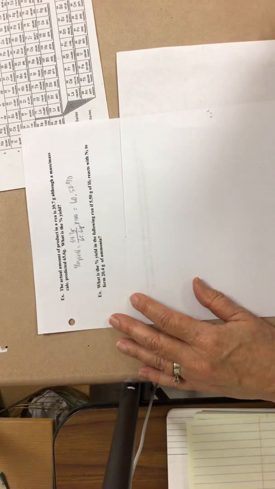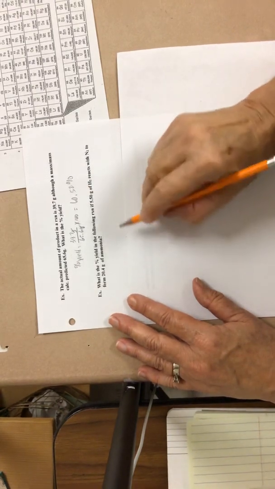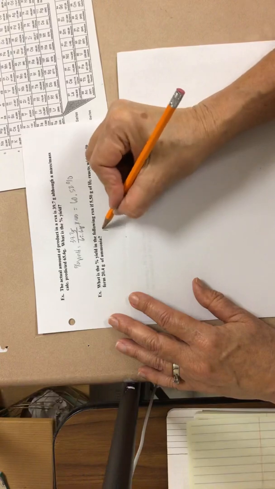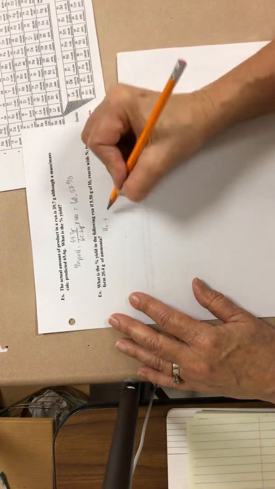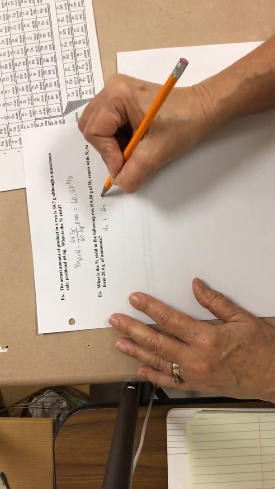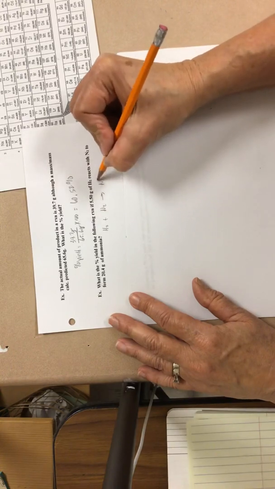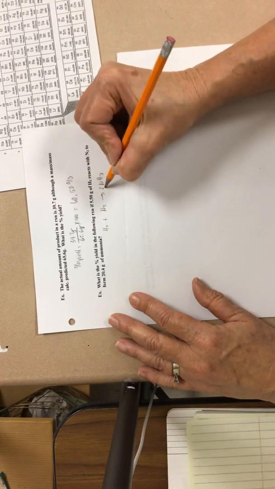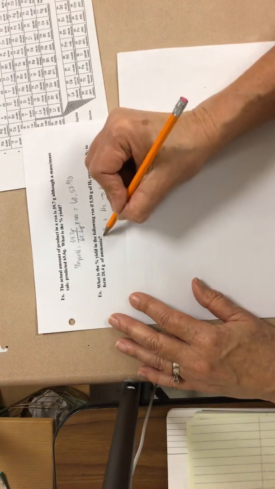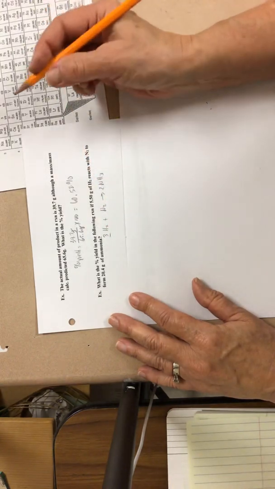Okay, next one. It says, what is the percent yield in the following reaction if 5.5 grams of H2 reacts with N2 to form 20.4 grams of ammonia? So you have enough stuff here to write a balanced equation. So you're going to say H2 plus N2 yields ammonia, which is NH3. We're going to put a 2 here to balance. We're going to put a 3 here, and now we're balanced.